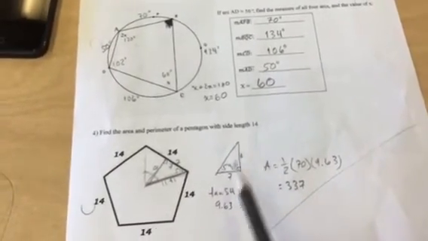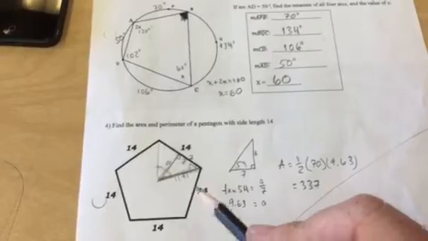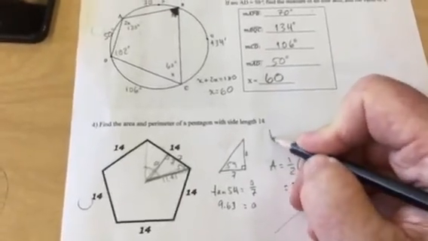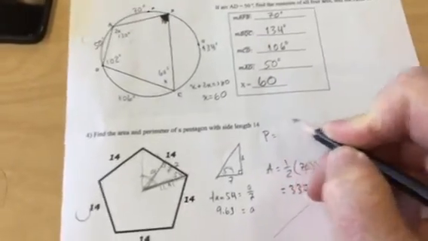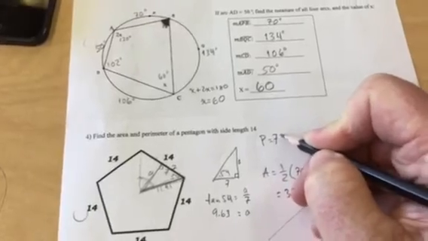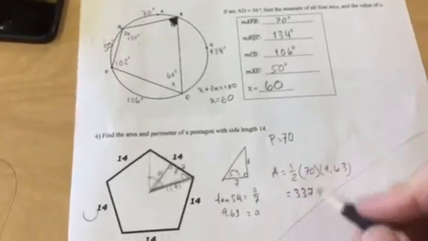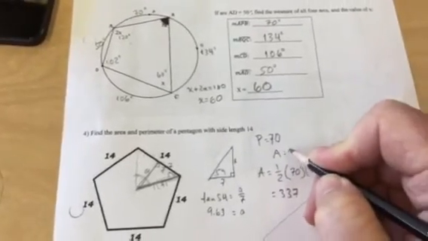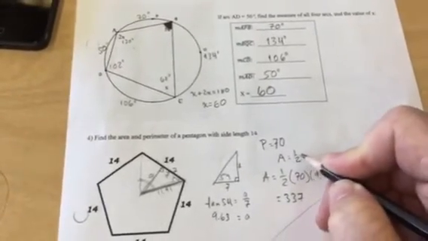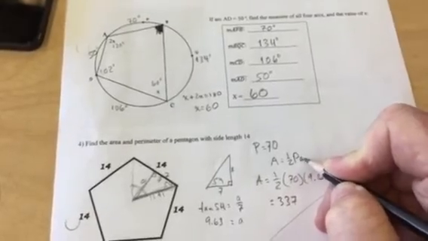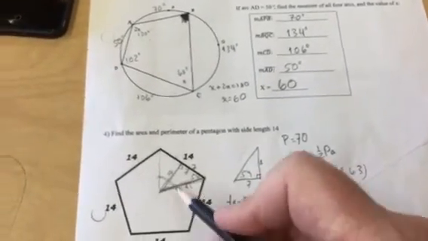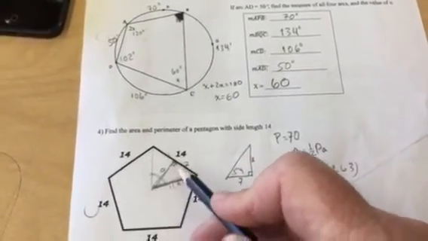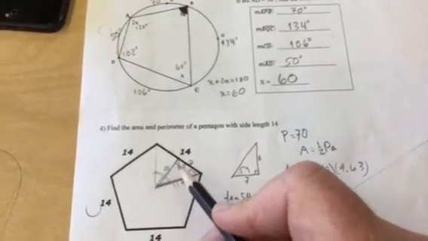pentagon with side length 14. The perimeter is pretty easy. That's just 5 times 14, which equals 70. So the perimeter equals 70. All right, and for the area, I'm going to use that formula. The area equals 1/2 the perimeter times the apothem. Now, to find the apothem, which is this length from the center to the midpoint of the side there, I'm going to use a right triangle.